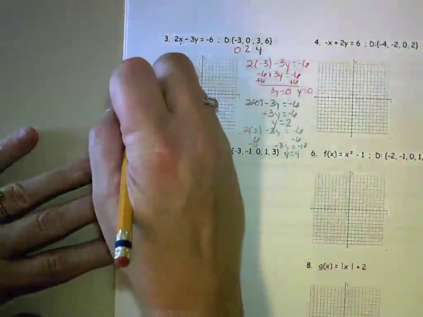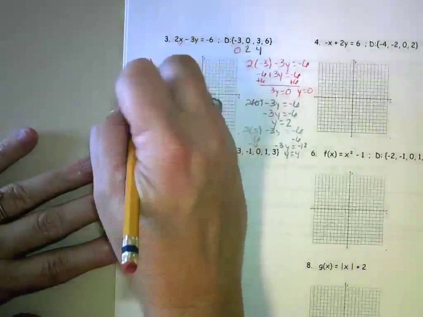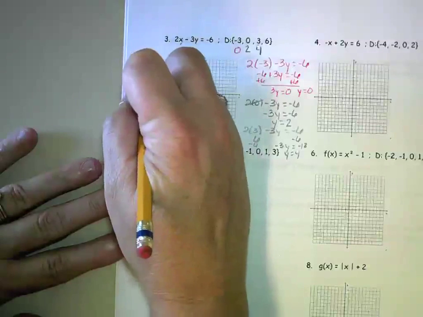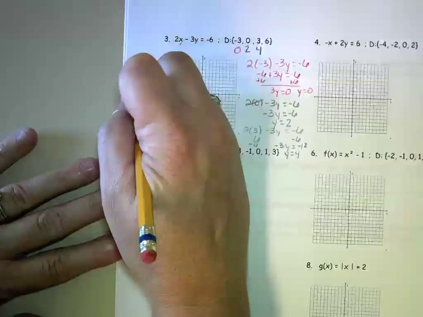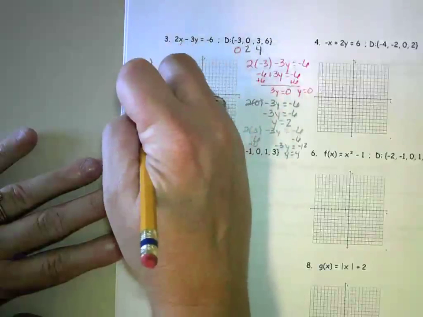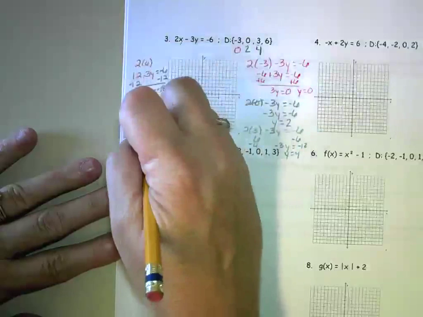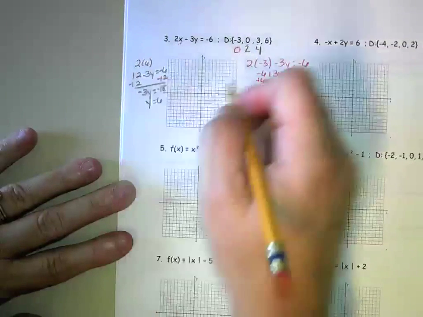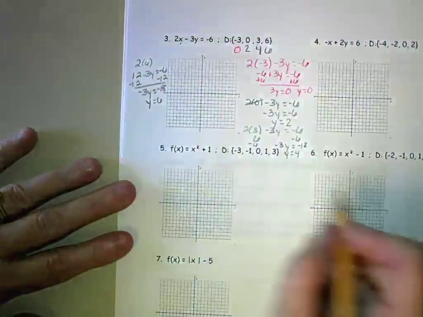And 2 times 6, putting the 6 in there, is 12 minus 3y equals negative 6. Subtracting 12 from both sides, you get negative 3y equals negative 18. And y equals 6.